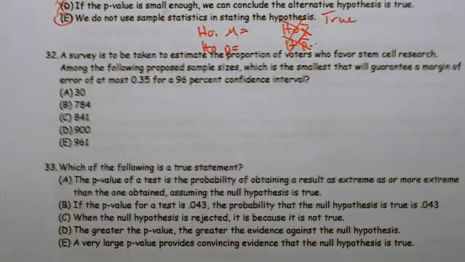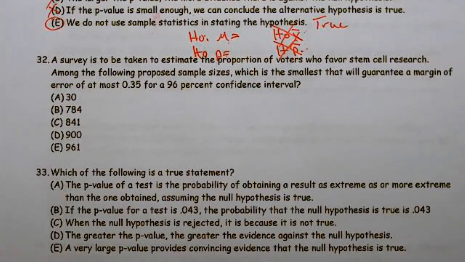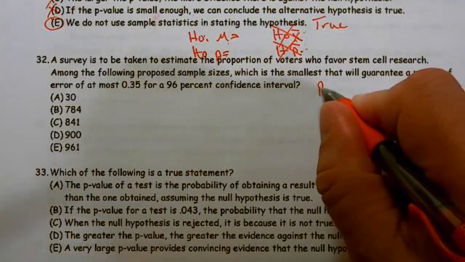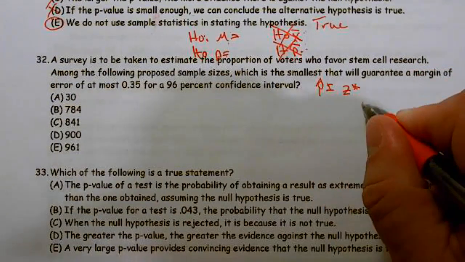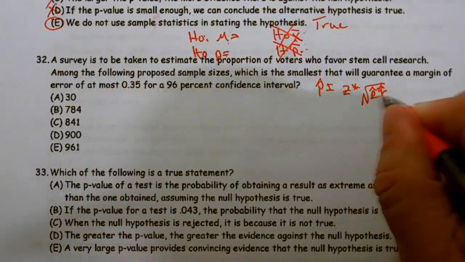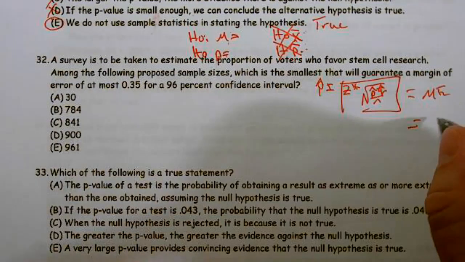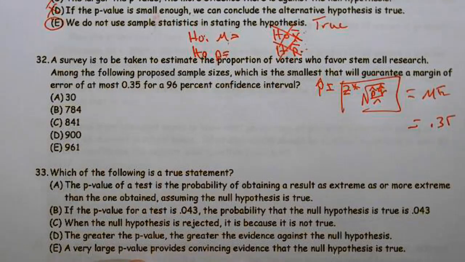Number 32. A survey is to be taken to estimate the proportion of voters who favor stem cell research. What is the smallest n that will guarantee a margin of error of at most 0.35 for a 96% confidence interval? All right, so remember, p hat plus or minus z star square root of p hat q hat over n. This is my margin of error. They're telling me my margin of error is 0.35, which I happen to know is a typo, but I always mean to change that value and never get it done.